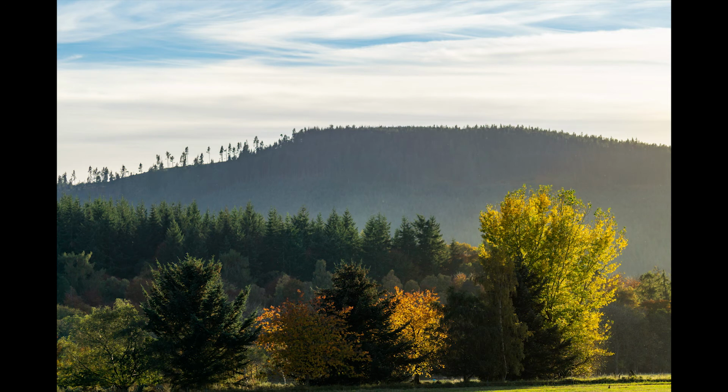And this one here is looking at splitting up into thirds. So you've got the nearest trees in the bottom third there, the mid-ground, more distant trees as the second third, and then the sky as your top third.